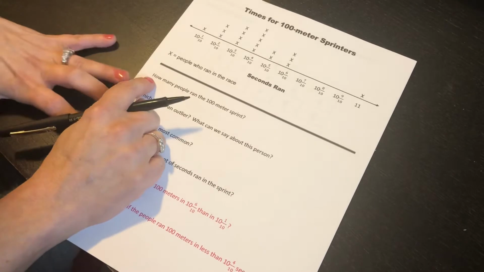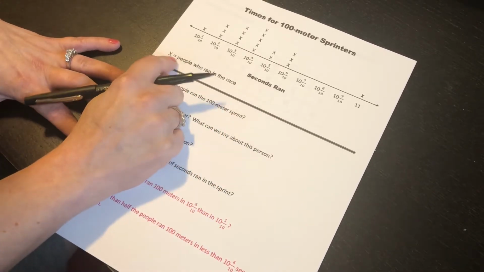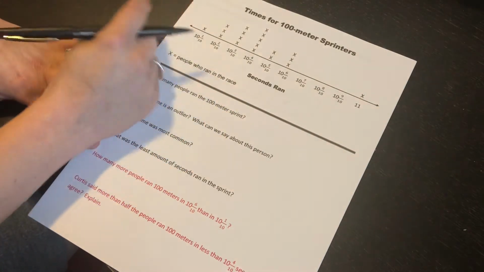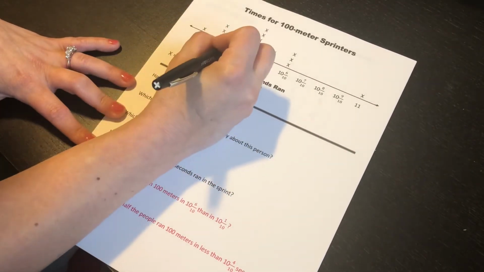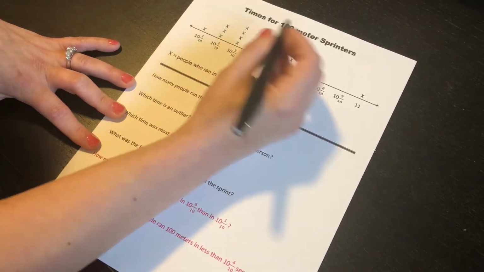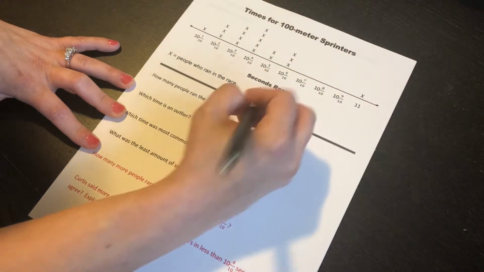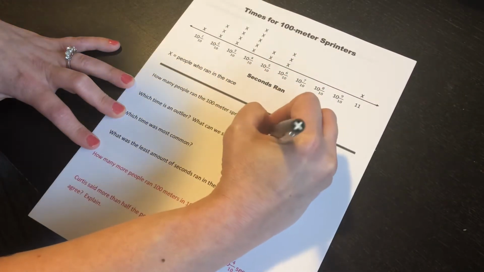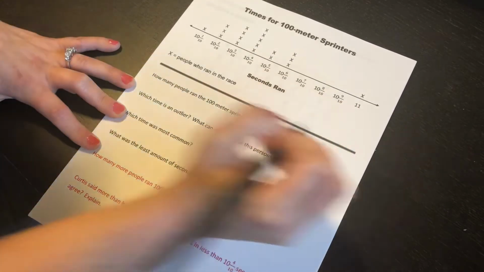So our first question is, how many people ran in the 100-meter sprint? Well, the X's represent the people, so all I have to do is count them. 1, 2, 3, 4, 5, 6, 7, 8, 9, 10, 11, 12, 13, 14, 15, 16, 17, 18, 19. So 19 sprinters or people ran in this race.